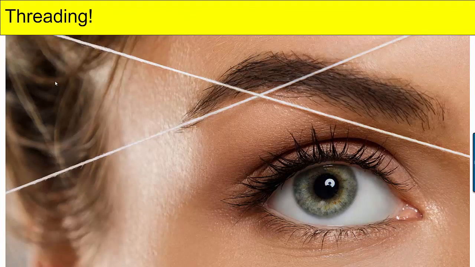So threading is a process which I can only assume is a magical one by which thread is used to remove eyebrow hairs, if I understand this correctly. That's not the kind of threading we're going to do.